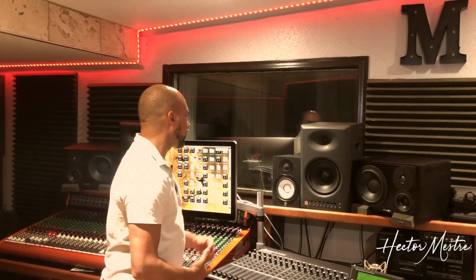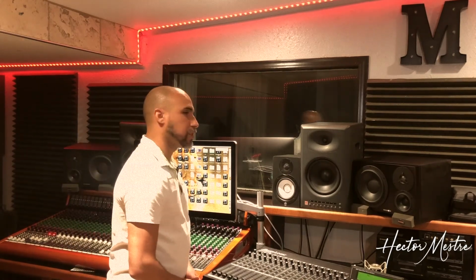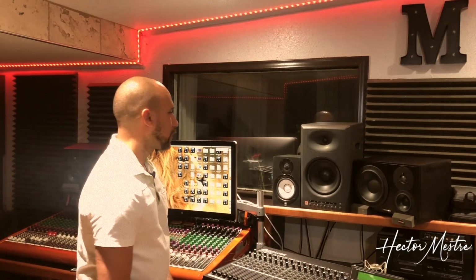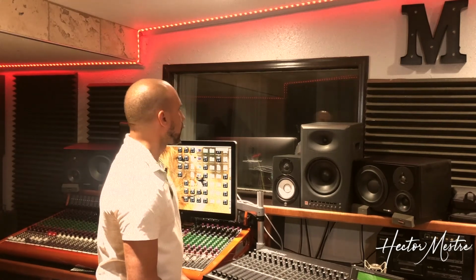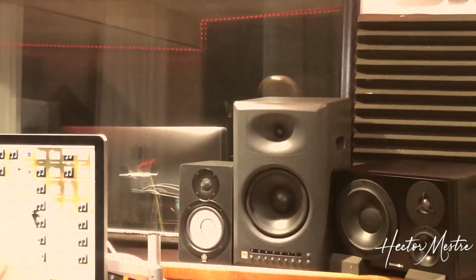towards that computer. Moving on, we have the monitors. I have 3 sets of monitors right here. I have a 5-inch Yamaha, I have an 8-inch JBL, and a 3-way Dan Audio monitors. You always have to keep in consideration that the monitors that you choose are the ones that are going to translate what you are hearing.